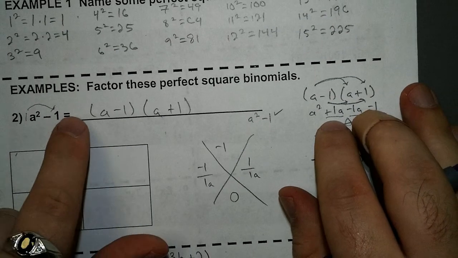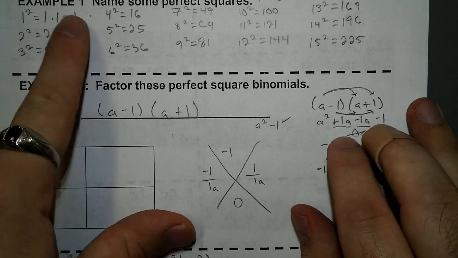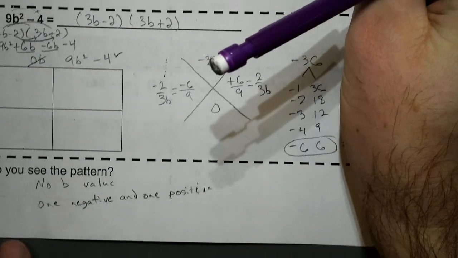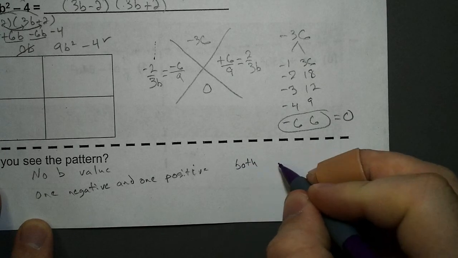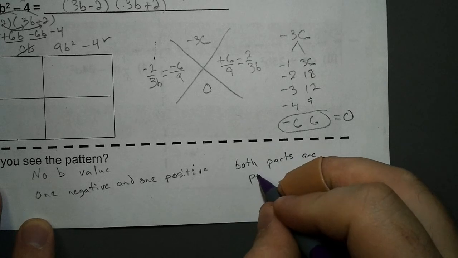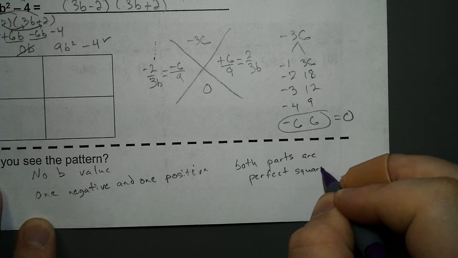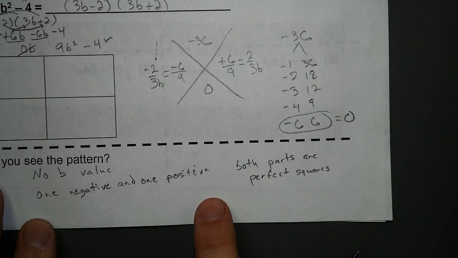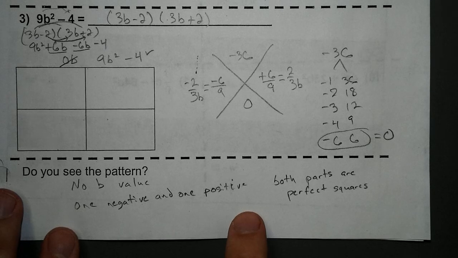Let's look at this other one. This has, and I know it's that sneaky one, a 1 and a 1. Well, 1 is a perfect square. So both parts of the factors are perfect squares. So now we're going to try to use these two facts, and we're going to solve some of these mentally, okay? So let's flip over to the back.